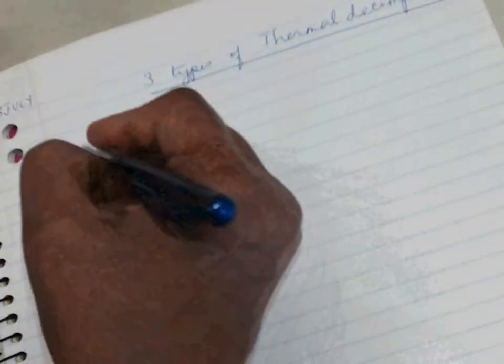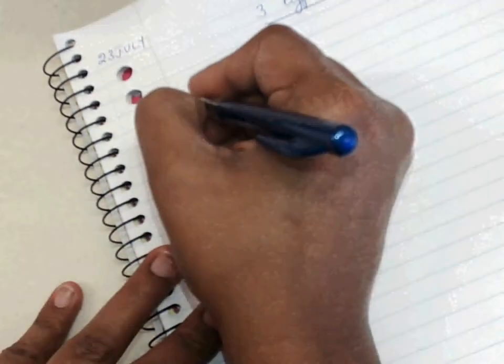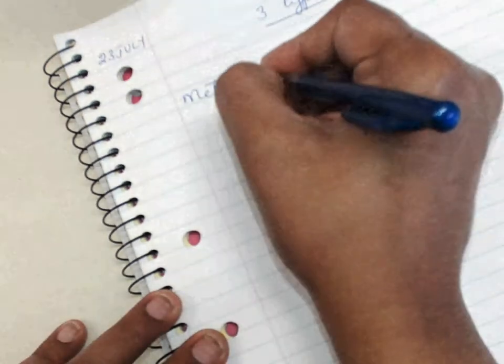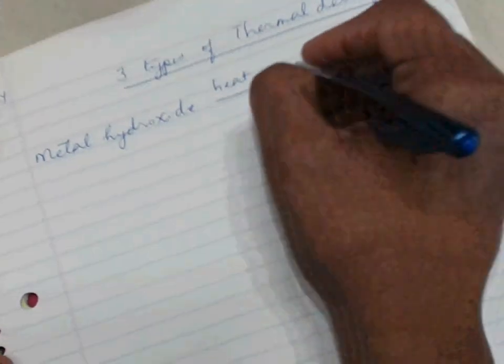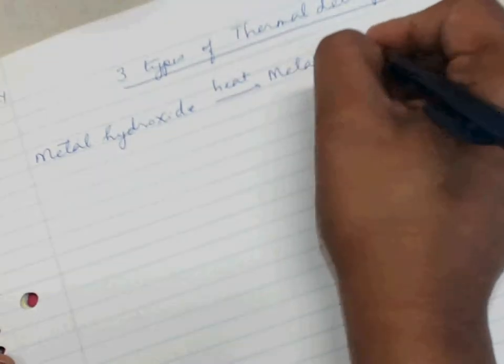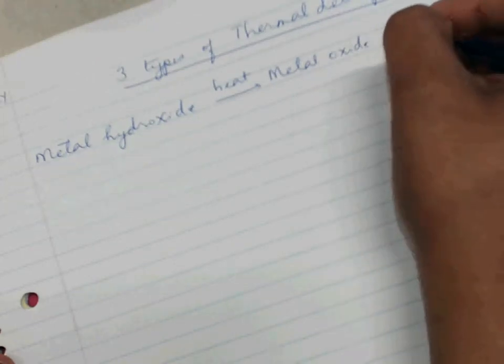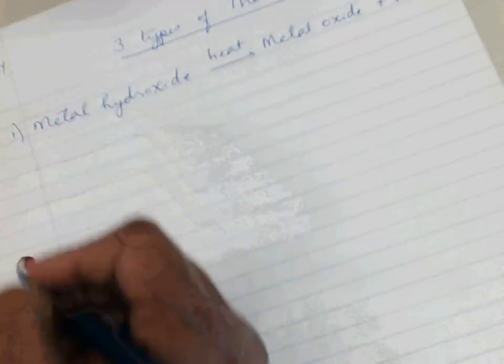The first one is we're going to look at what happens when you heat a metal hydroxide. So metal hydroxide, when it is heated strongly, breaks down to 2 simpler compounds. One is a metal oxide and the other one is water. All right, so that's the first type of thermal decomposition.